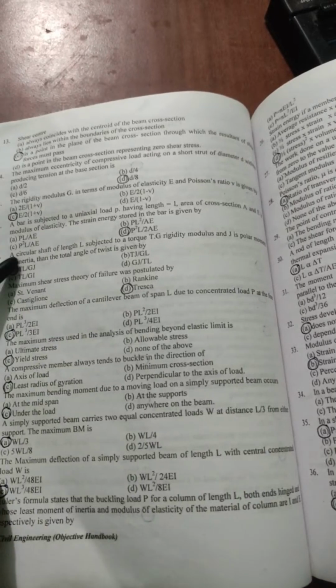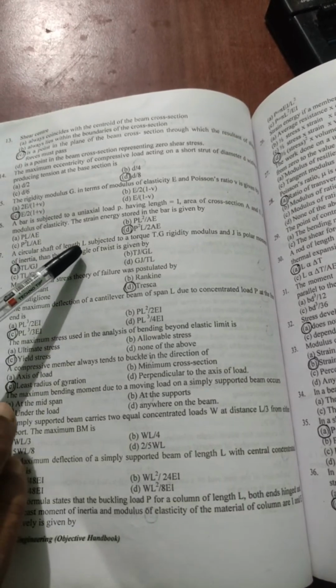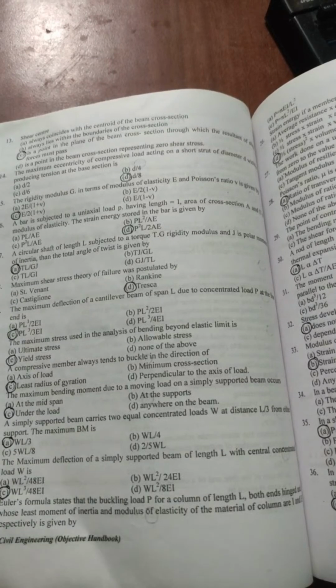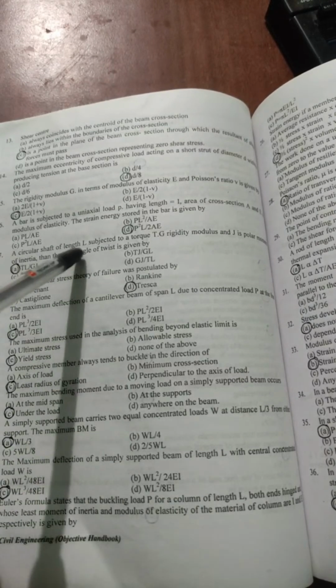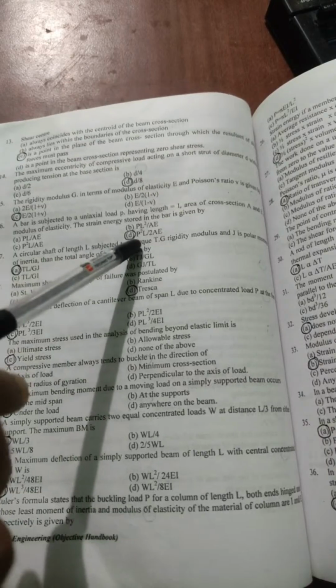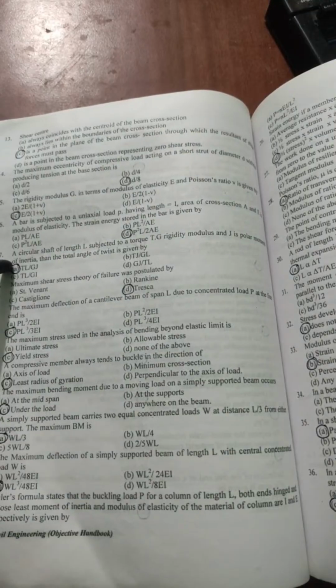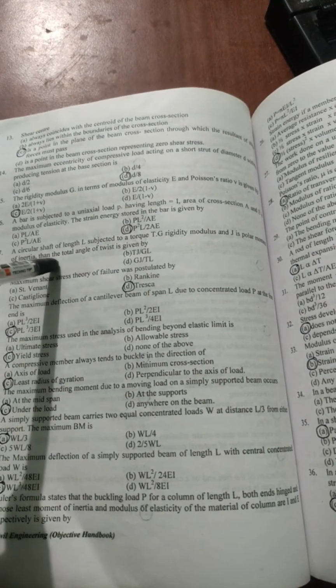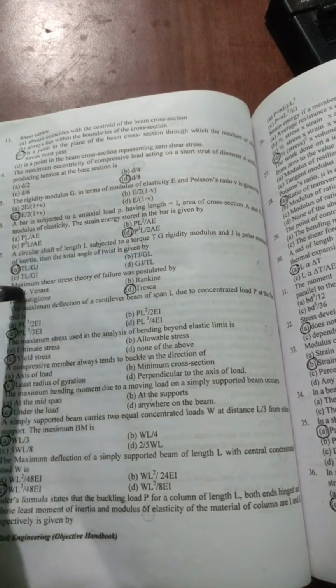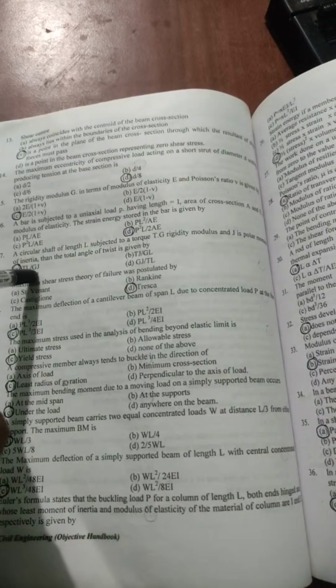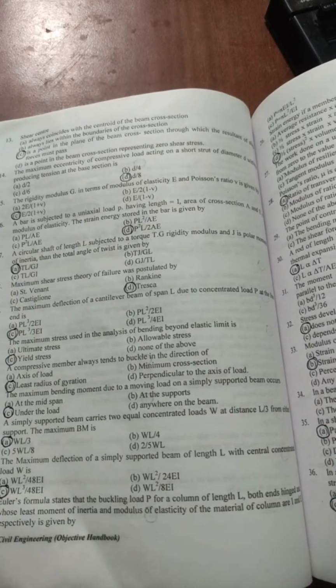Another question: a circular shaft of length L is subjected to a torque T, with rigidity G and polar moment of inertia I. The total angle of twist is given by TL upon GI.